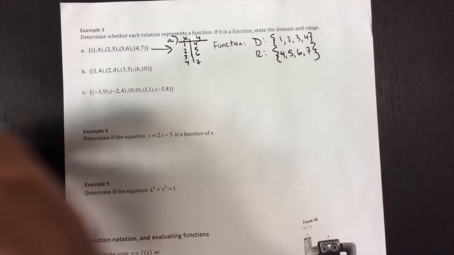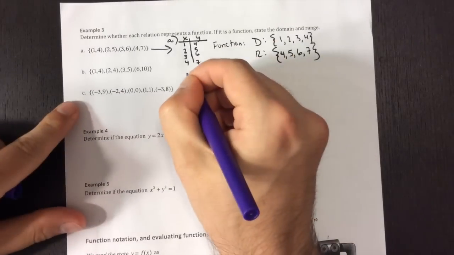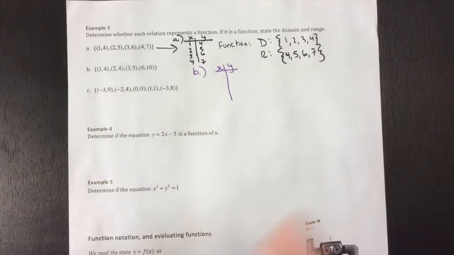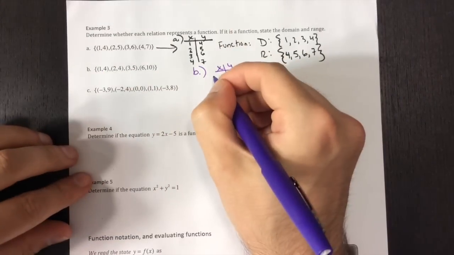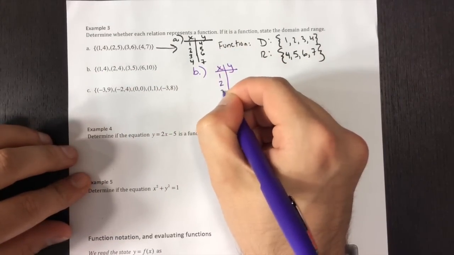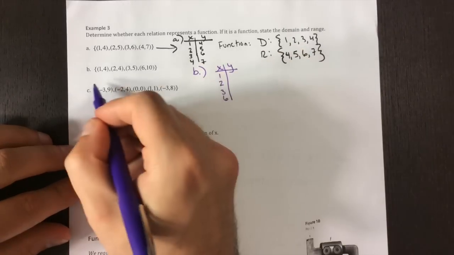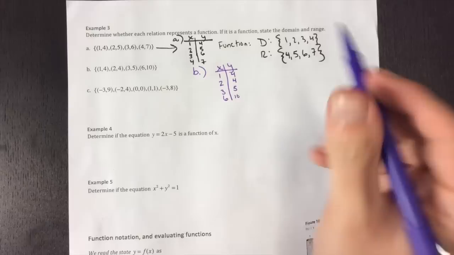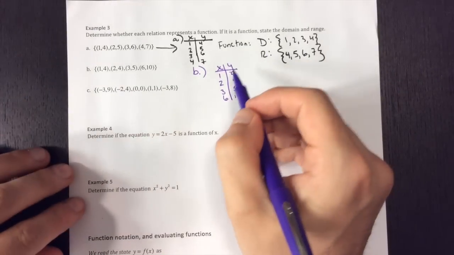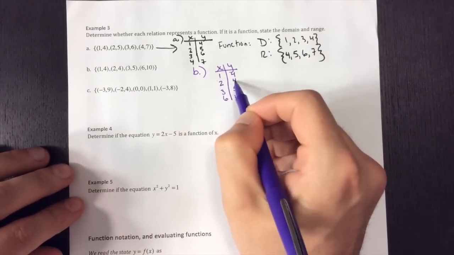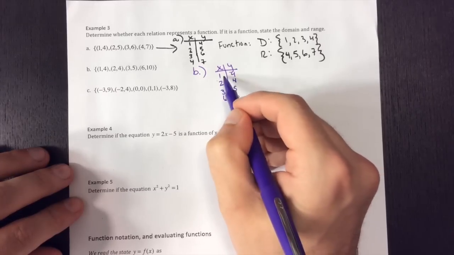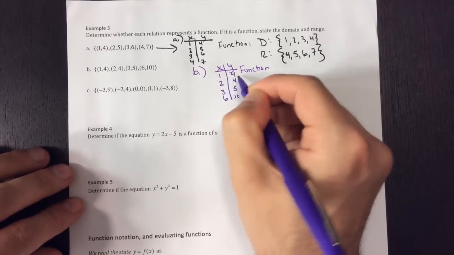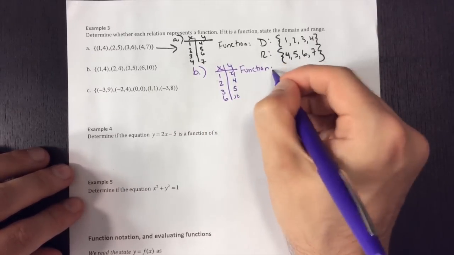So let's label these, and I'll do these in a little bit different color so we can keep track of it. So for B, I'm going to make the exact same chart. So I have 1, 2, 3, and 6 as my inputs, and my outputs are 4, 4, 5, and 10. Now the whole definition of a function, every x goes to exactly one y. So each input goes to one output, so this is a function. Even though 1 and 2 both go to 4, that's okay.